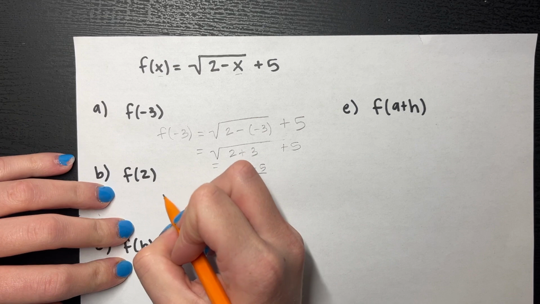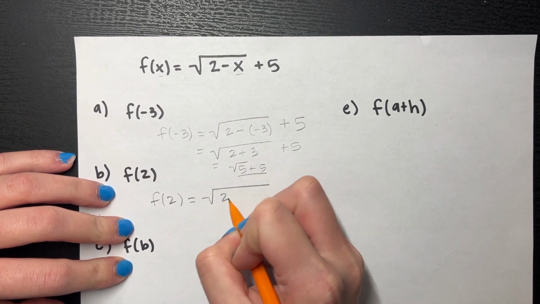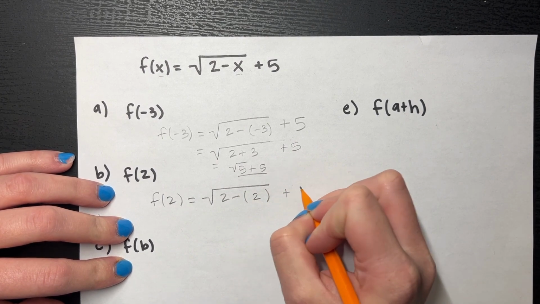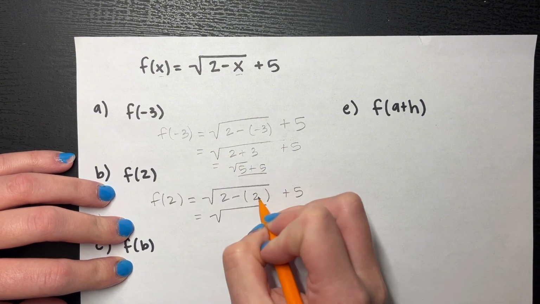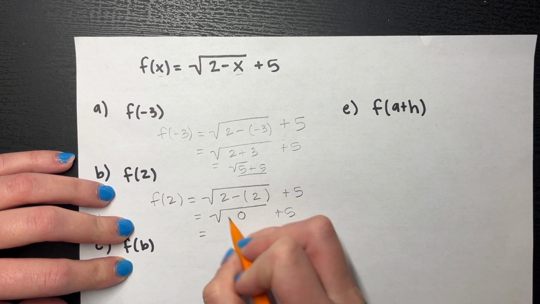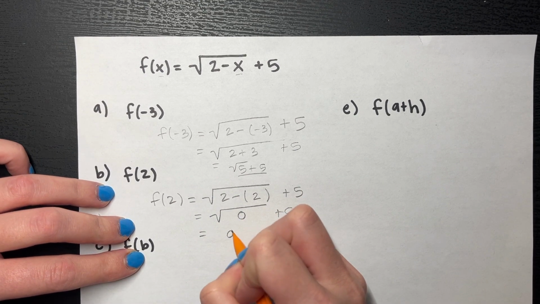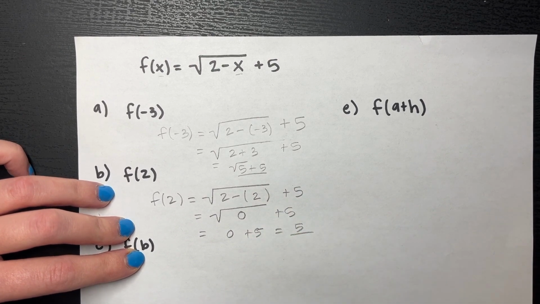This one will be just the same. F of 2 equals square root of 2 minus, and we've got those parentheses for that x, where our 2 goes, plus 5. Sweet. Square root of 2 minus 2 is 0, plus 5. Now the square root of 0 is just 0. That's fine. We can do that. 0 plus 5, and we just get 5. Sorry, it's kind of ugly 5.